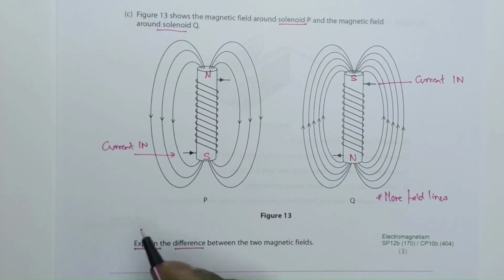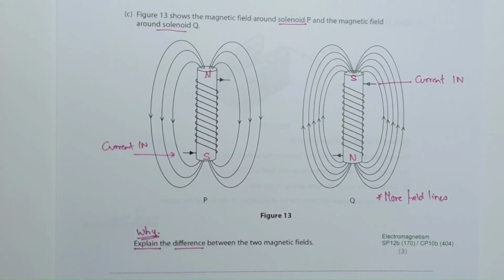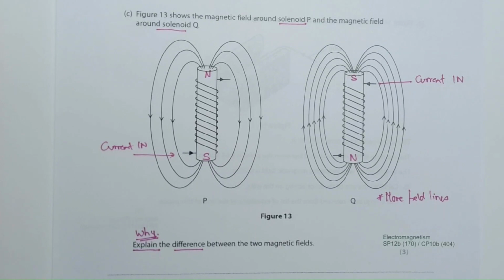You need to give reasons because they are asking you to explain. So you need to say why. So how do we answer this question?